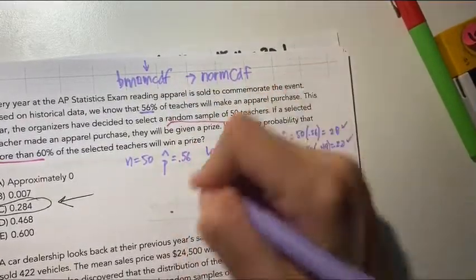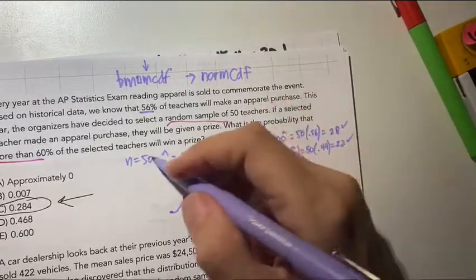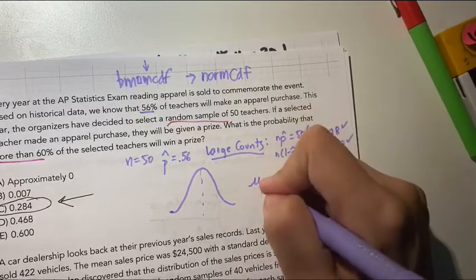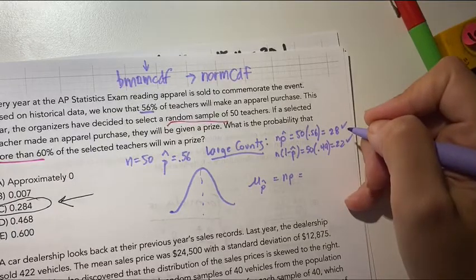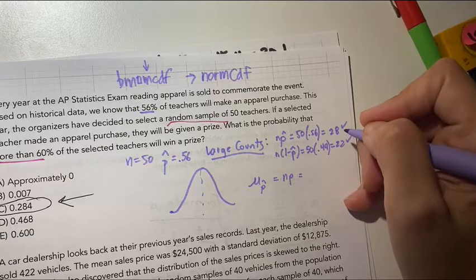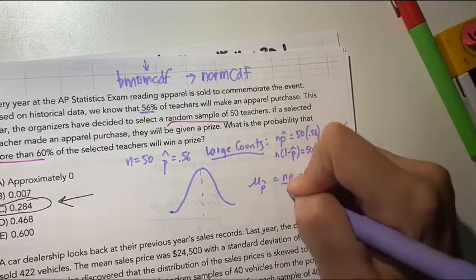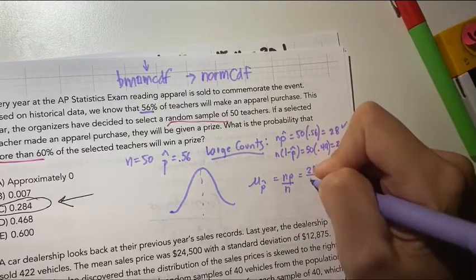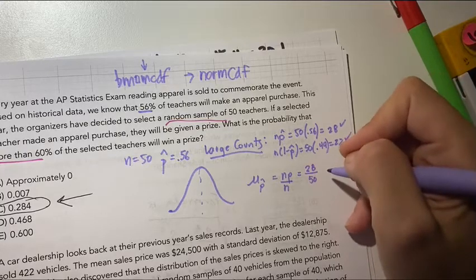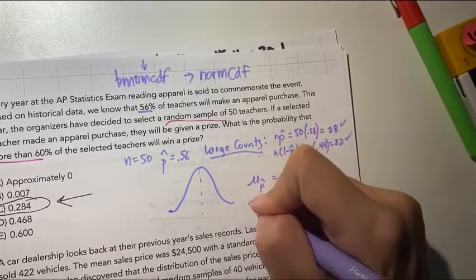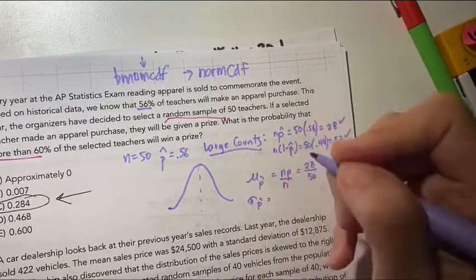In my sample size, if I took many samples, my sample mean should be n times p. So I should get 28 out of the 50, right? That makes sense. That's what I should expect. So the only thing I need is the standard deviation of this sample proportion. And that's when we have to get our formula out.